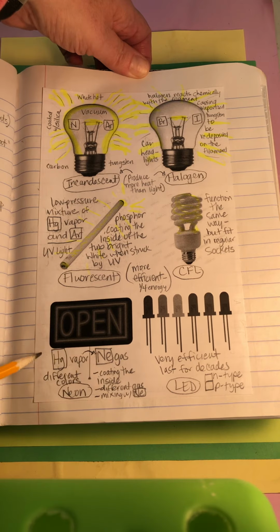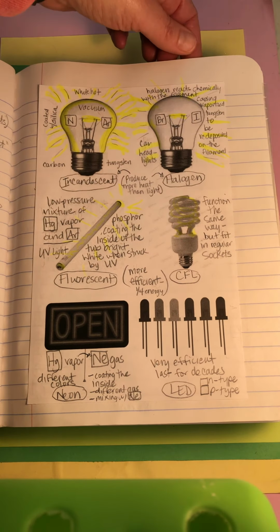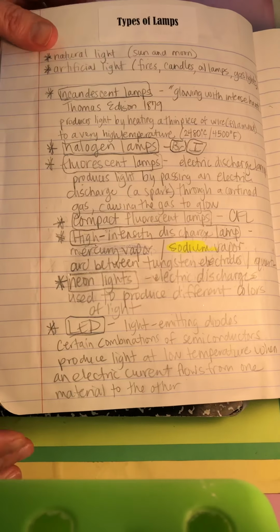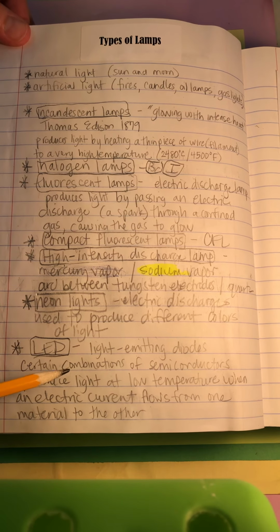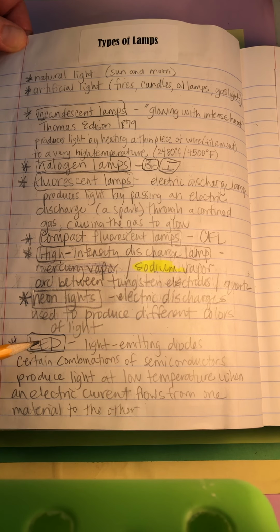So it just depends on what mixes you want to create the effect of the neon lights. And then last but not least, the world of LEDs. Now, LEDs are light emitting diodes. That's what it stands for, light emitting diode.